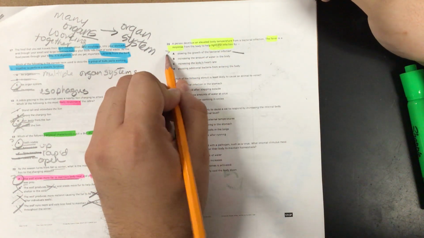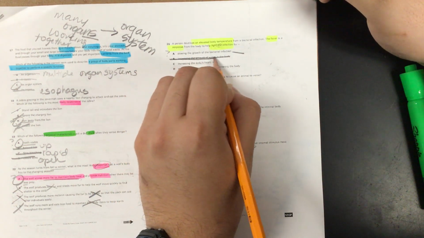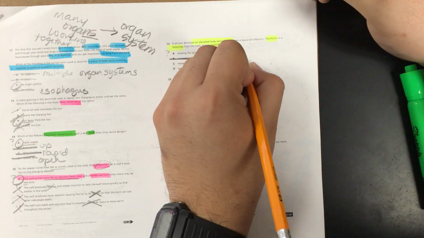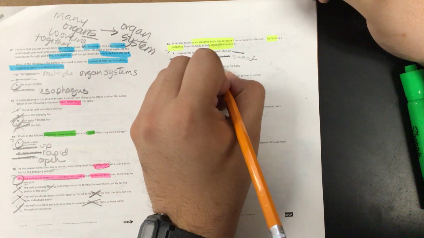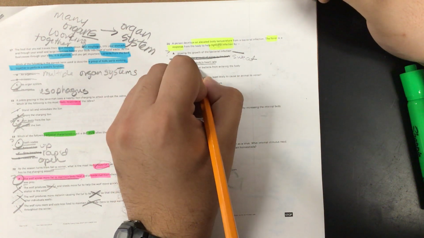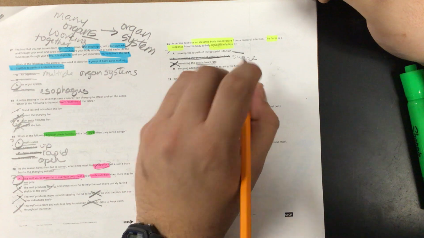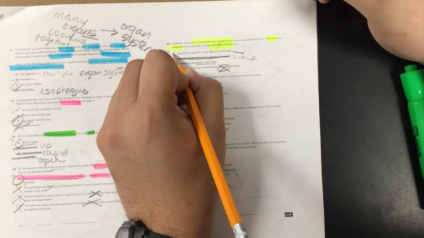Okay, so that's your answer. Increasing the amount of water? No, when you raise the temperature, you sweat. Increasing the heart rate? No. Stopping additional bacteria from entering? The word is entering, which wouldn't be the right word.